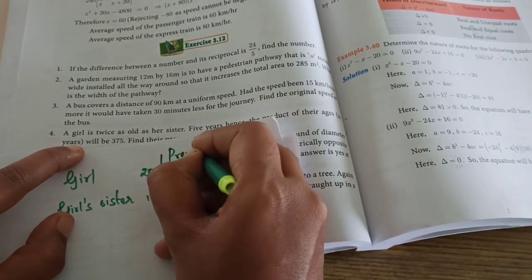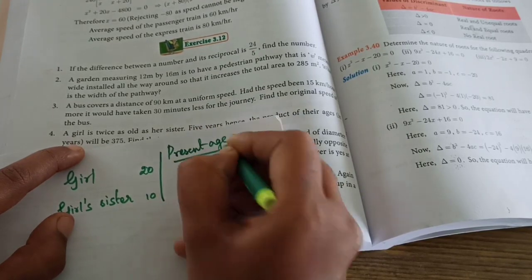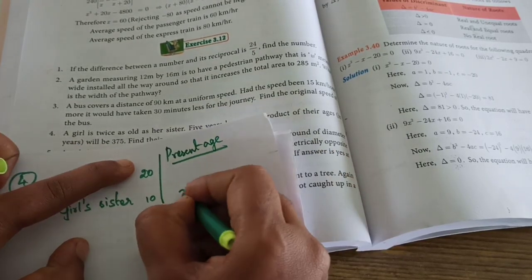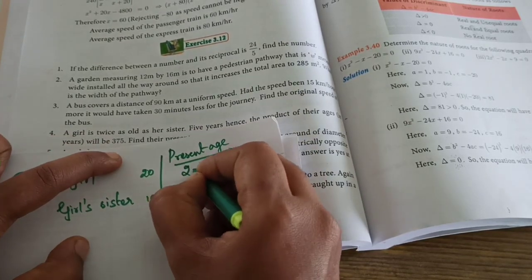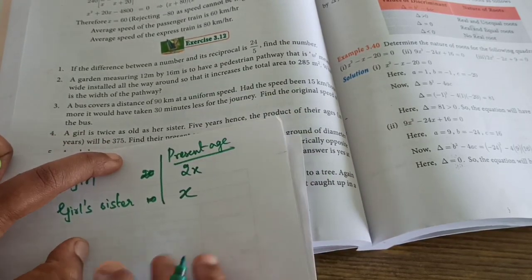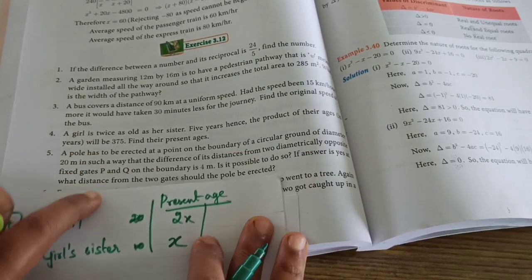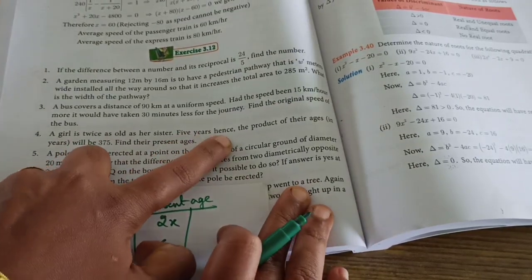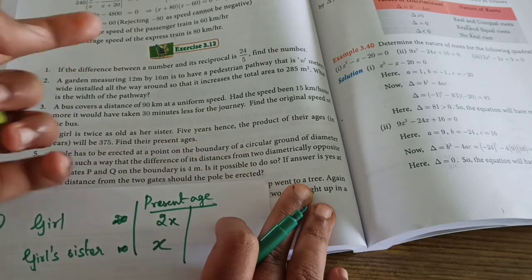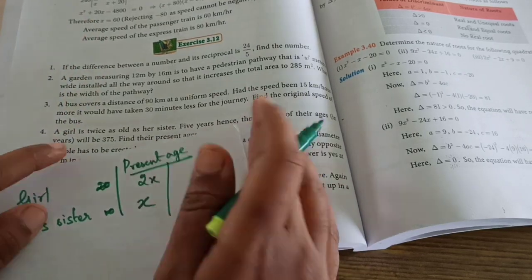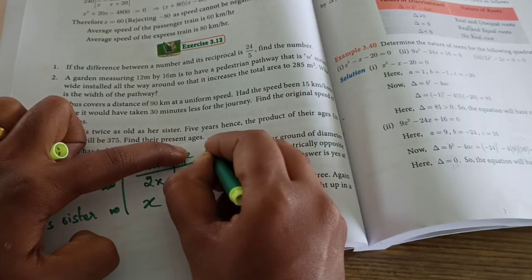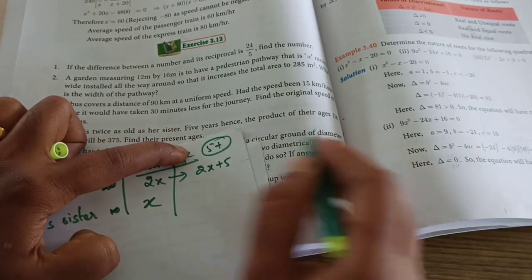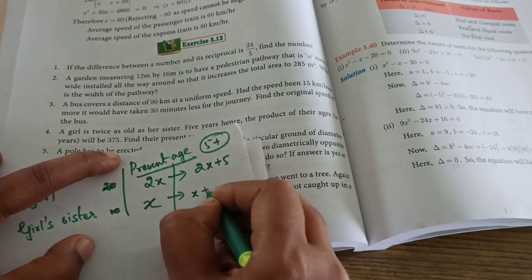But we don't know the present age. So let the present age of the girl's sister, which we don't know, be x. So what is the girl's age? 2x. This is for assumption only. Okay. Now, what is given next? 5 years hence. What is the meaning of hence? Later. After 5 years. So after 5 years, we need to add 5 to this age. That means 5 years later. So here also x plus 5.